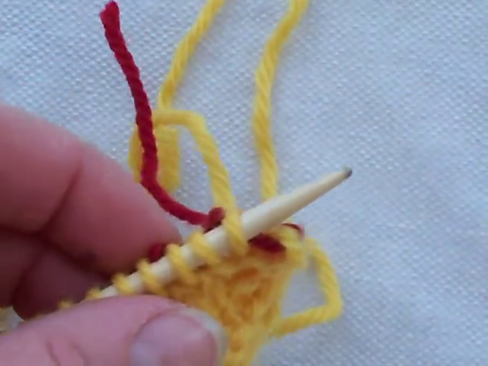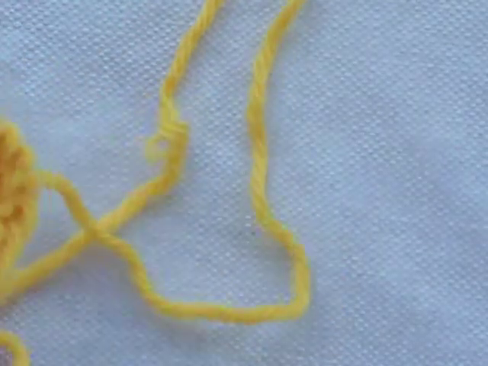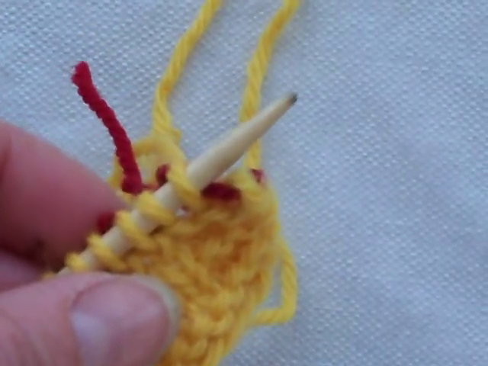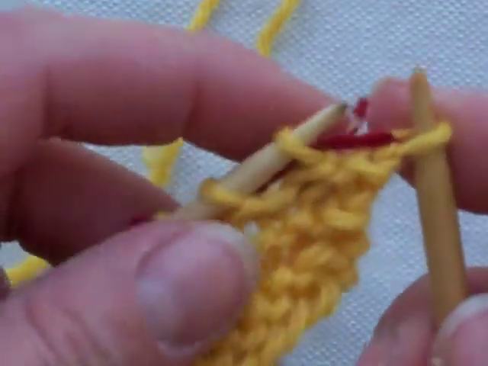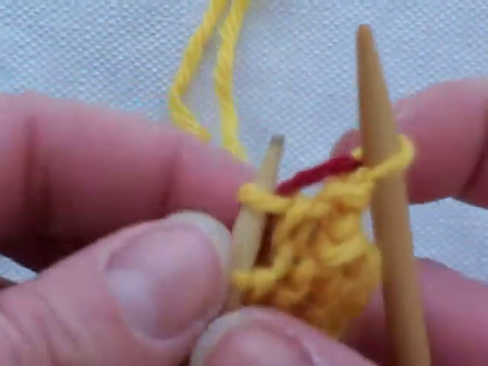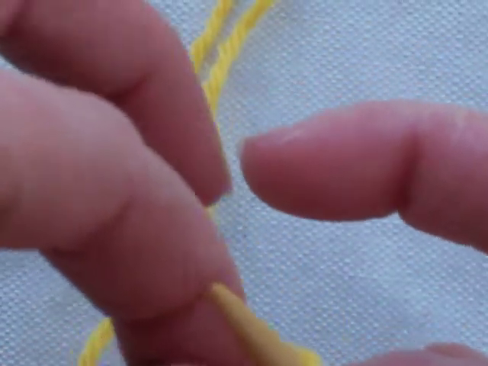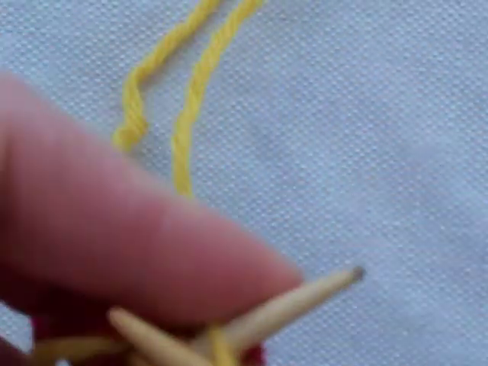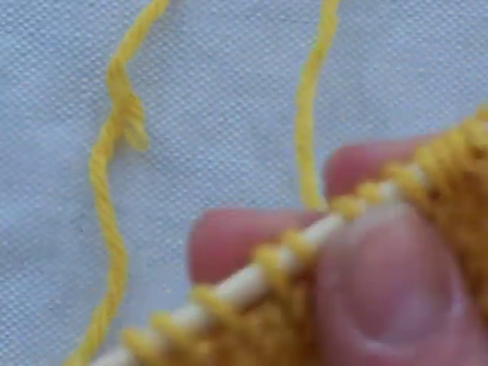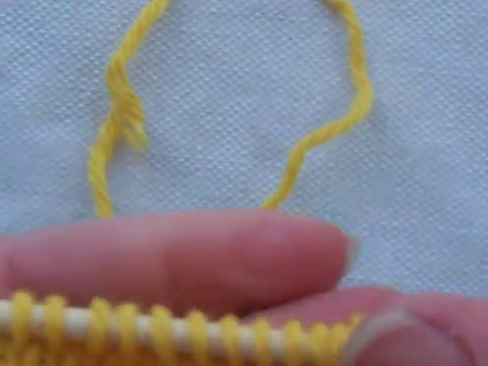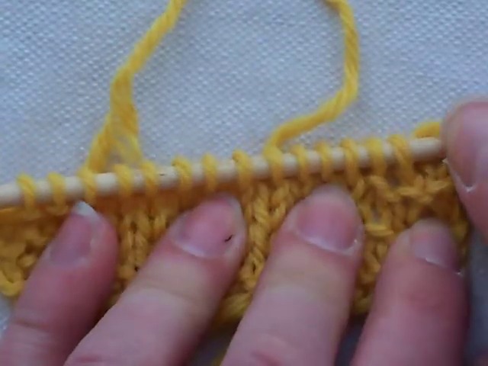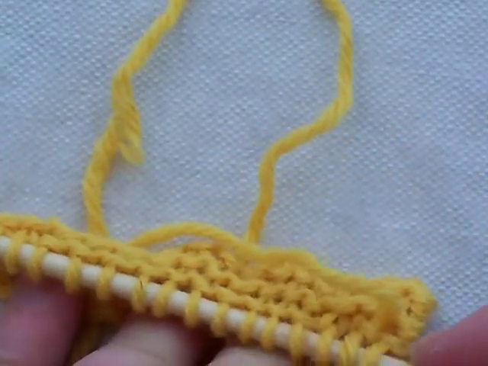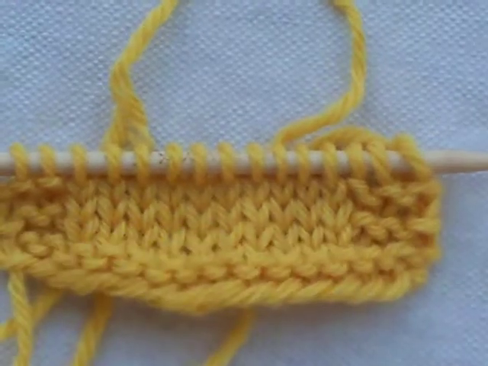Alright. Here's my other little needle. Let's see what I did here. And then I can just pull my red yarn out and my work is back on my knitting. Voila!